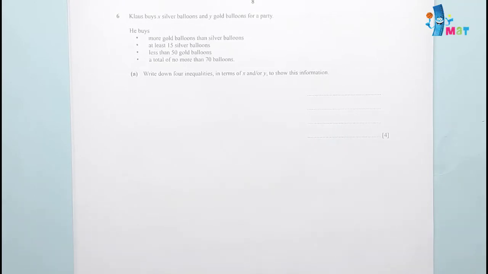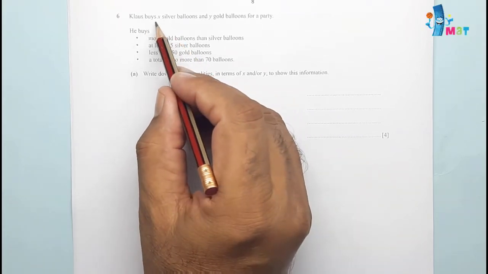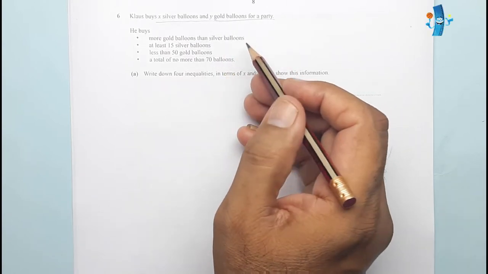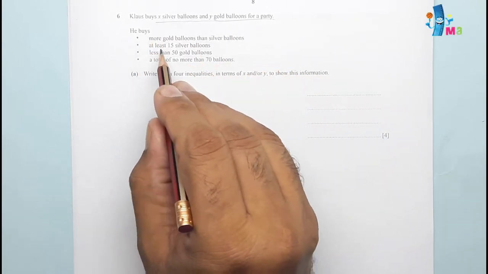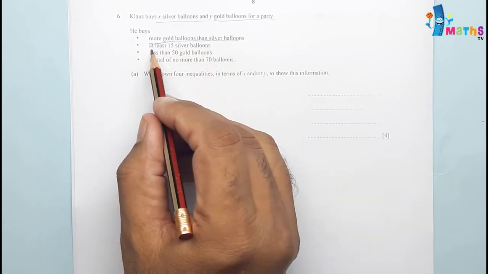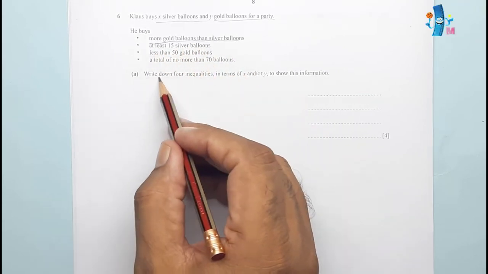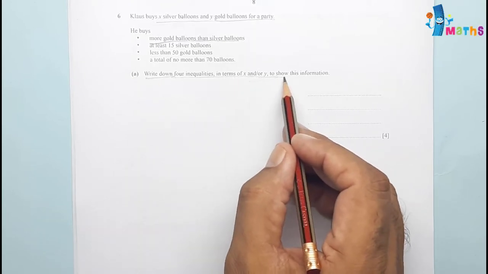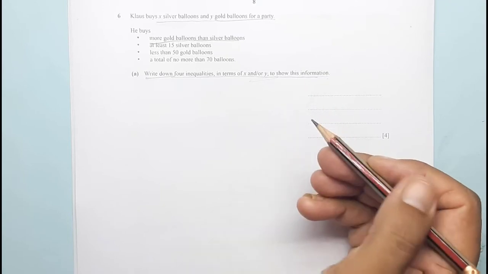And similarly, question number 6. Klaus buys X silver balloons and Y gold balloons for a party. He buys more gold balloons than silver balloons, and we have to write down inequalities in terms of X and Y to show this information.